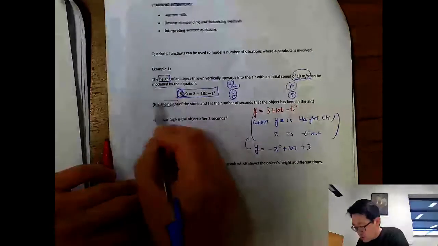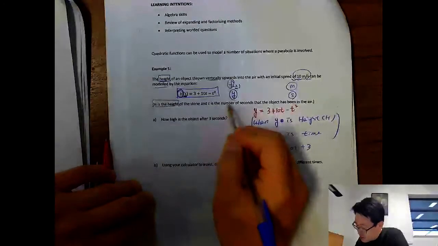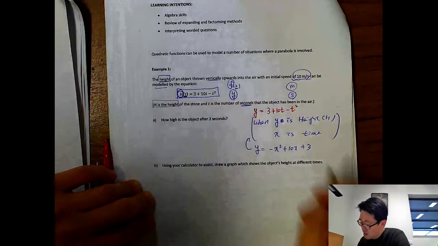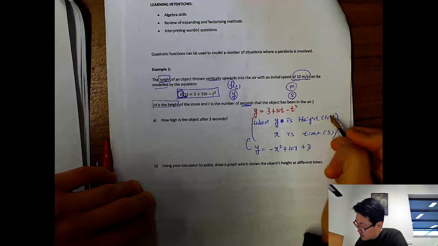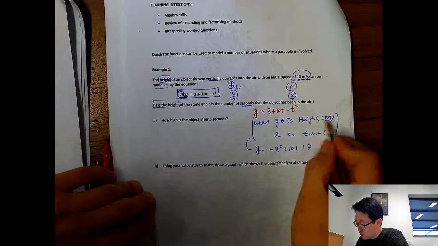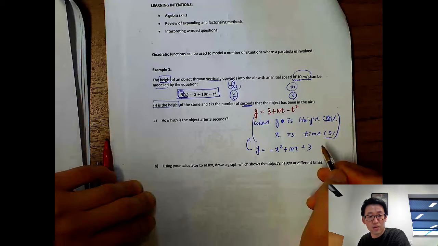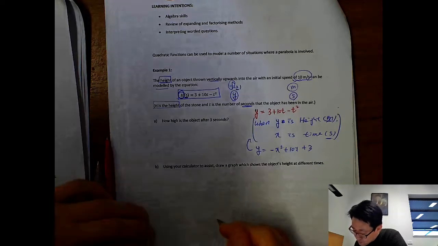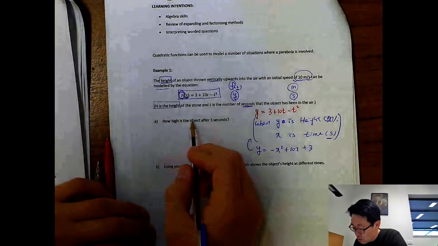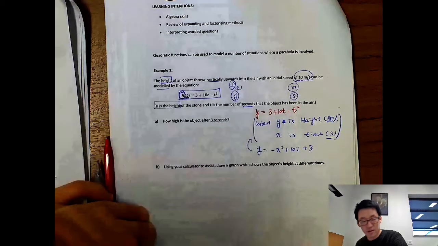Let's read the question. The h is height, that's already given. And t is the number of seconds. Okay, I get that. So time is in seconds, height is in meters. Just write it down. Remember the unit because you're going to use it when you write down the answers. The object has been in the air. Okay, good. So it's basically you throw the ball and then it comes down, and we're checking time and height, isn't it? How high is the object after 3 seconds?